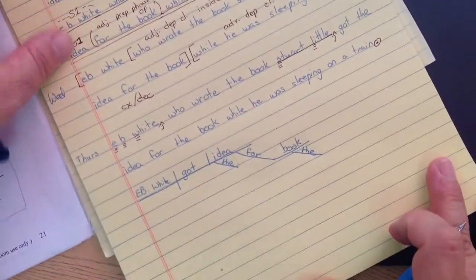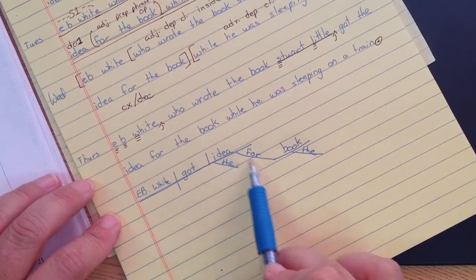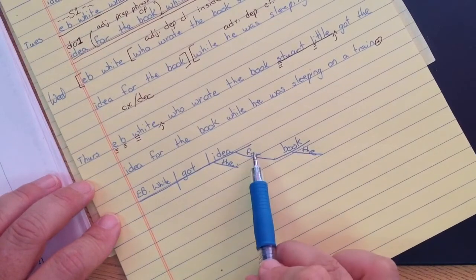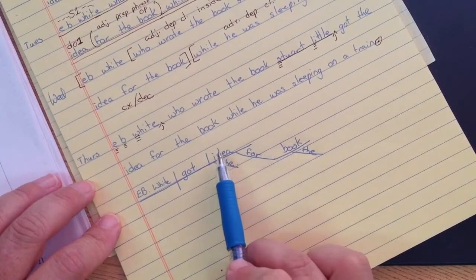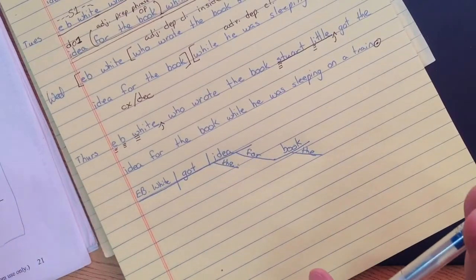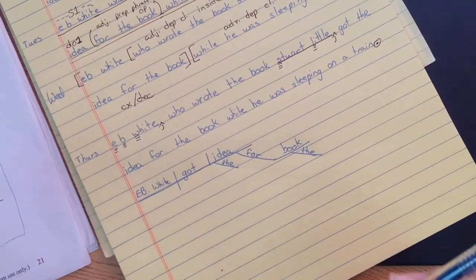Okay, oops, sorry, I forgot you couldn't see. So again, you draw this shape for the prepositional phrase. This is where the preposition goes, the OP, and the describes book. This the describes idea. So we've got our main one done. The other 2 are both dependent clauses, so they're going to be dangling.